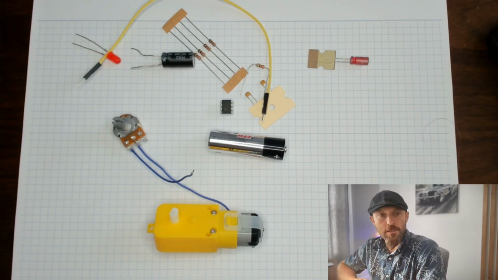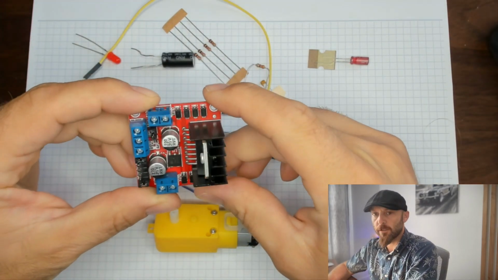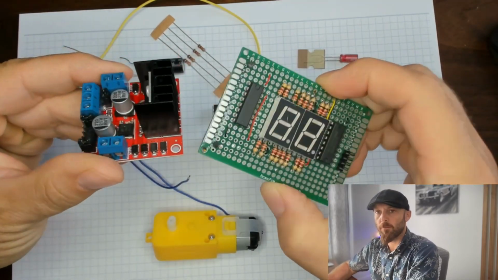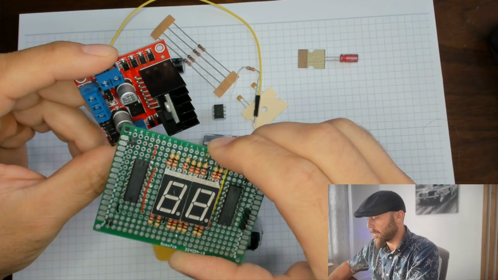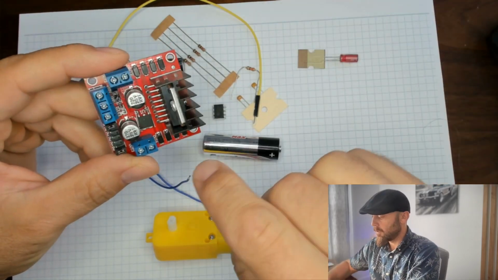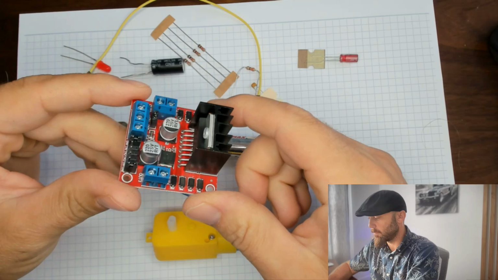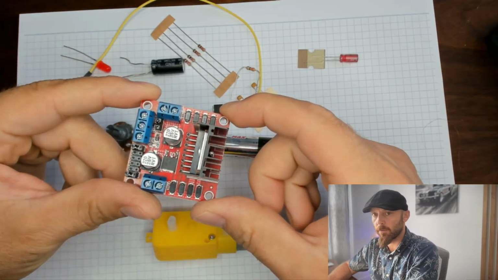Hey there, let's take a look at what components are. If you opened up any electronic device, you would see circuits like these, or even more complicated ones. If you take a look at the circuits themselves, you would see components. These individual pieces, the building blocks of a circuit, are something that we call components.